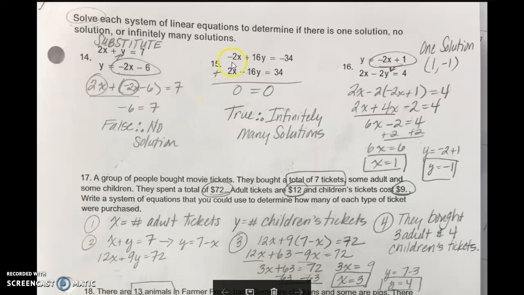In number 15, notice both equations are already in standard form, so I chose to use elimination. My common coefficient is on my x term here, and they're opposite signs, so I'm choosing to add, and when I do, all of those opposites end up canceling out, so I get a solution of 0 equals 0, which is a true statement, so I said infinitely many solutions.